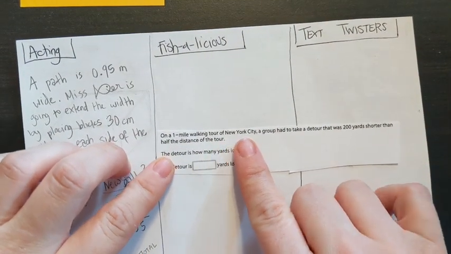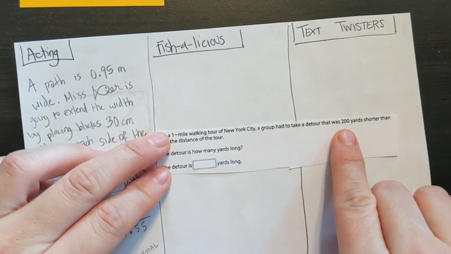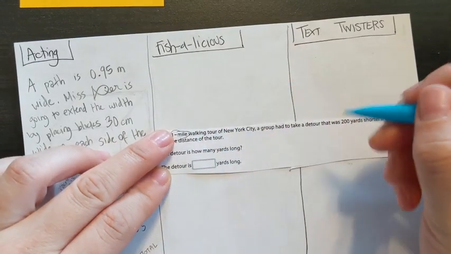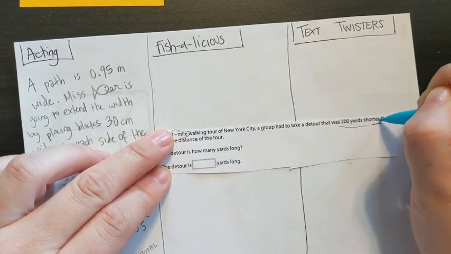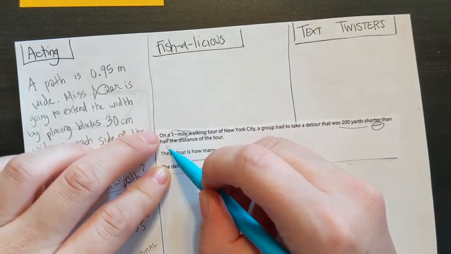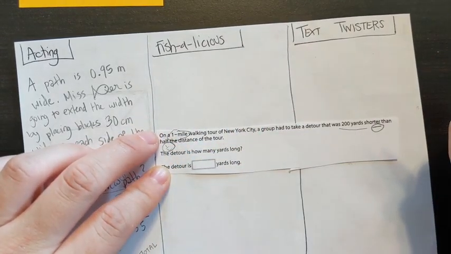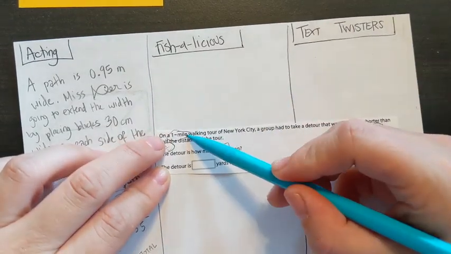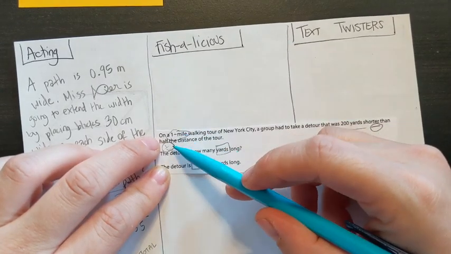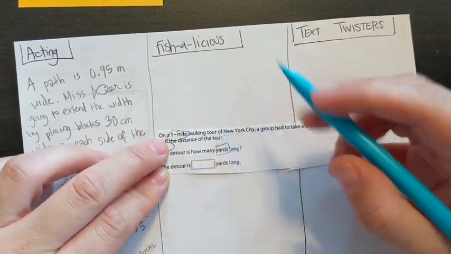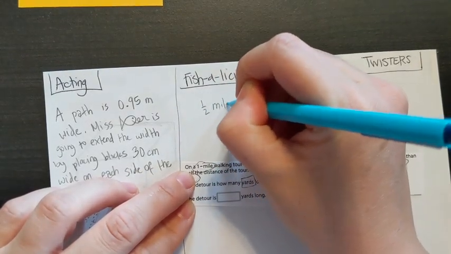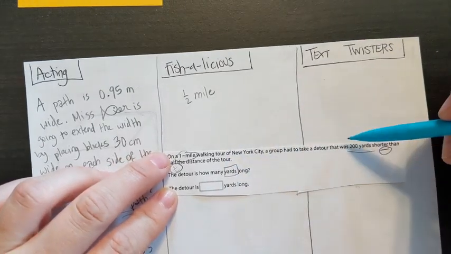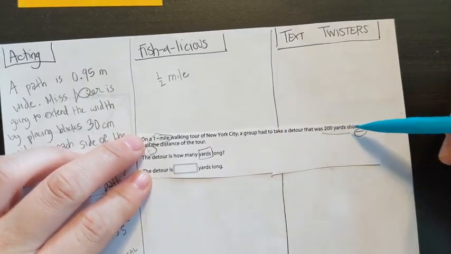On a 1-mile walking tour of New York City, a group had to take a detour that was 200 yards shorter than half the distance. Whoa. So we have a mile. We have 200 yards shorter than, that means you're going to be subtracting, half the distance. Whoa. The detour is how many yards? So we have mile and then we have yards. So first of all, what is half the distance of a mile tour? A half mile. Hopefully you understand that. Okay? A half mile. But they're going to be going on a detour that is 200 yards shorter than that.